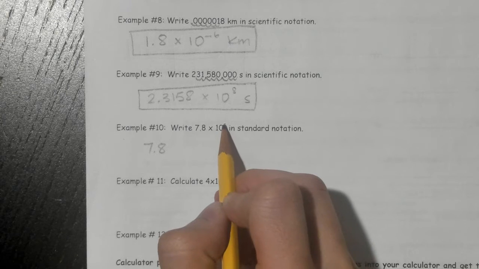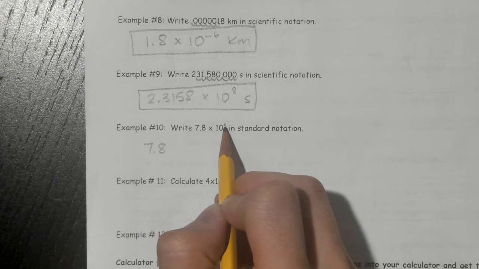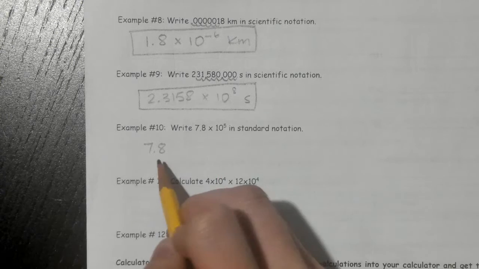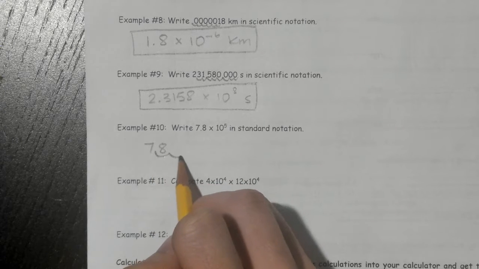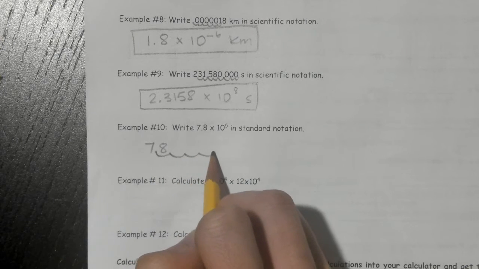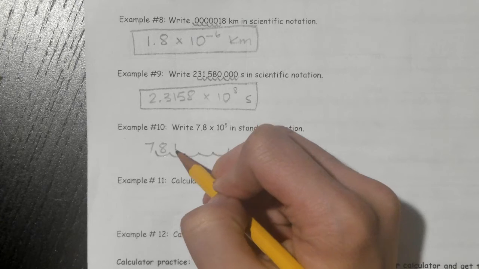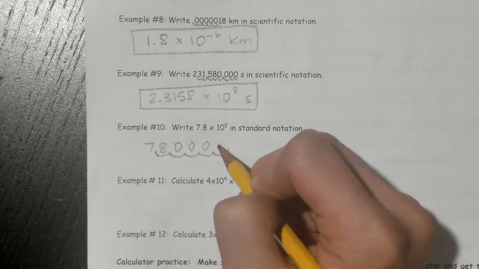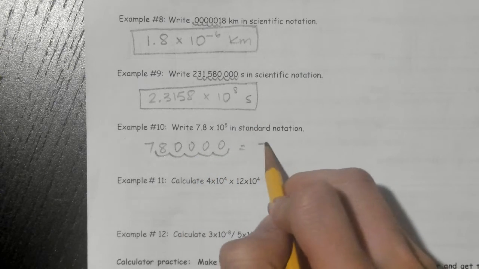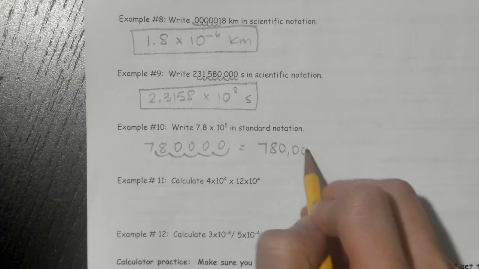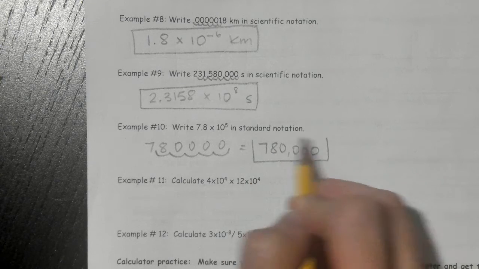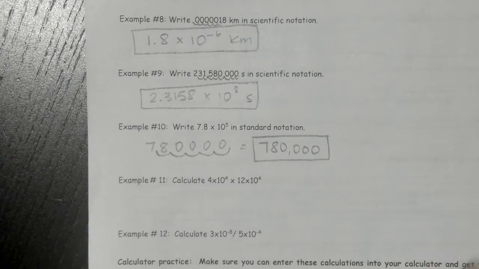So we need to move this over how many spots? That's a 5. So we got to move it 5 spots. 1, 2, 3, 4, 5. Go ahead and put in your zeros. So this is equal to 780,000. You with me so far?